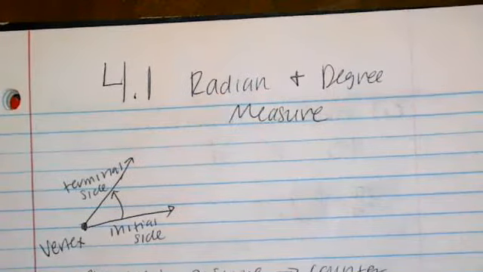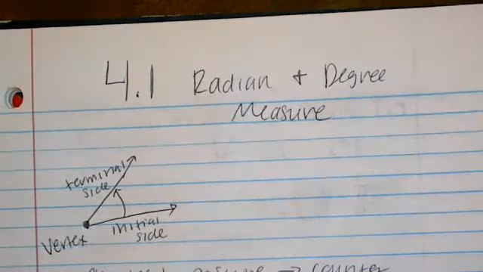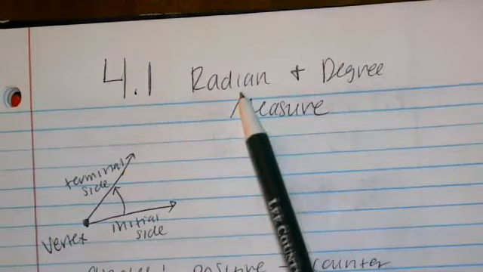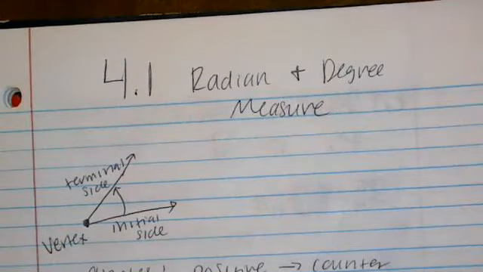Okay, so here's 4.1. 4.1 has a lot of different terminology, kind of brings back some old ideas from geometry. So it's a little bit jam-packed, but mostly with some basic stuff. We're essentially going to be talking about radian and degree measure. Talking about the unit circle has already gotten you reacclimated with this a lot, so I think that'll be a little bit helpful for you.